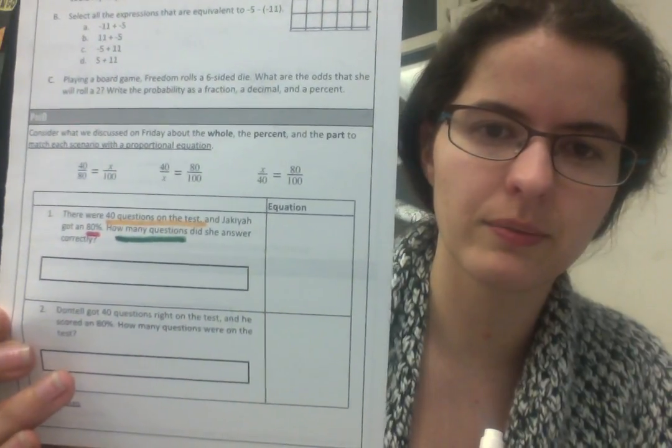So in terms of information we have, part, whole, percent. There were 40 questions on the test, that's all. That would be our whole here. And she got an 80%, that would be our percent. So the information that I'm trying to find out would be the part. I've color-coded this for myself. Feel free to do the same if you feel like it.